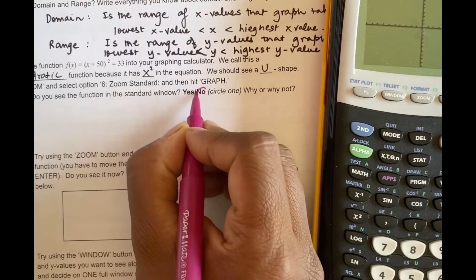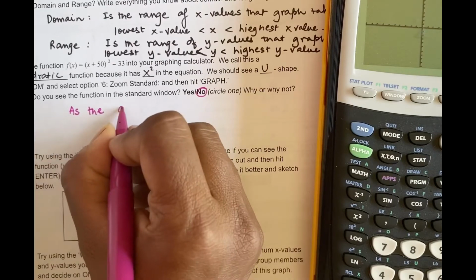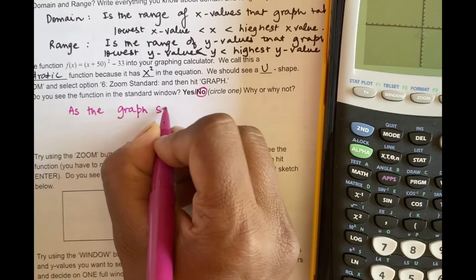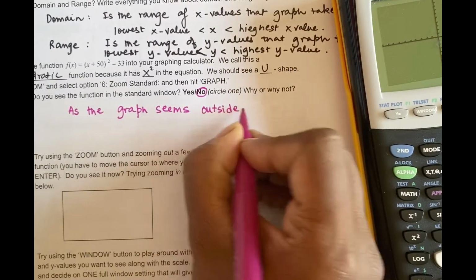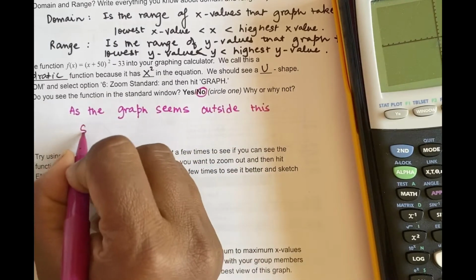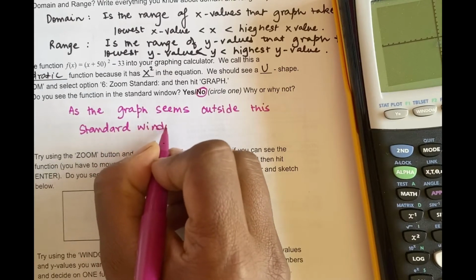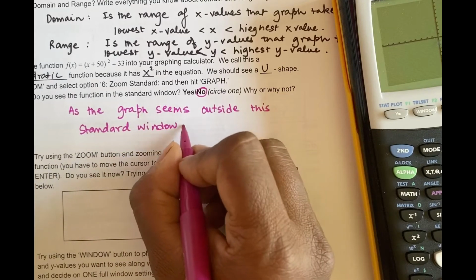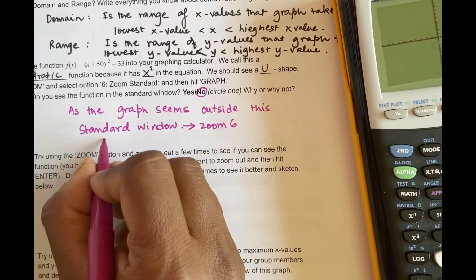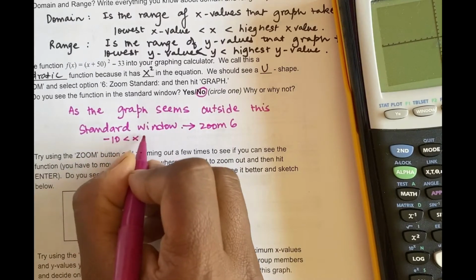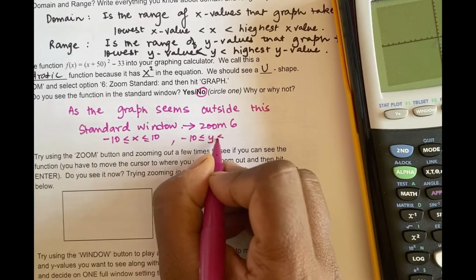So we will circle no, as the graph seems to be outside this standard window that we got by pressing zoom 6. The zoom 6 window has the graph showing up from minus 10 to 10 on the x-axis and minus 10 to 10 on the y-axis.